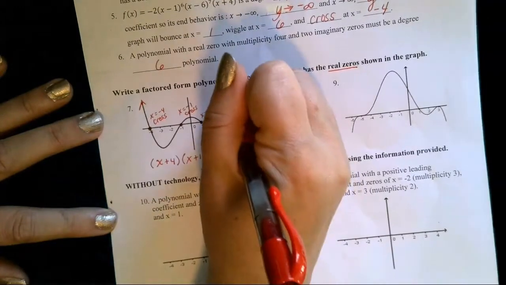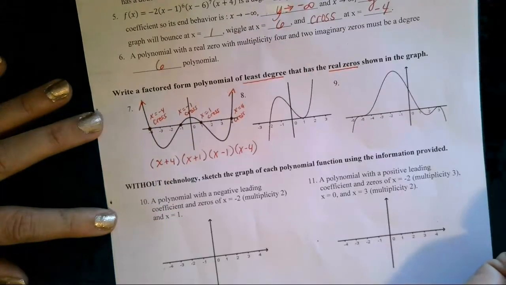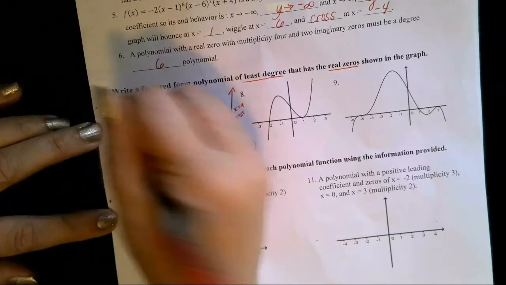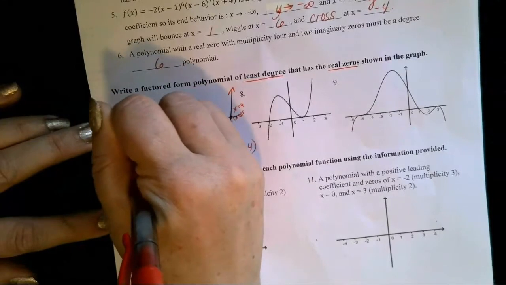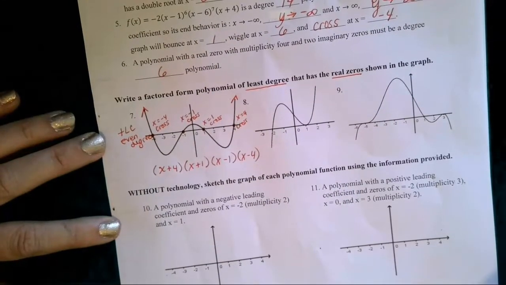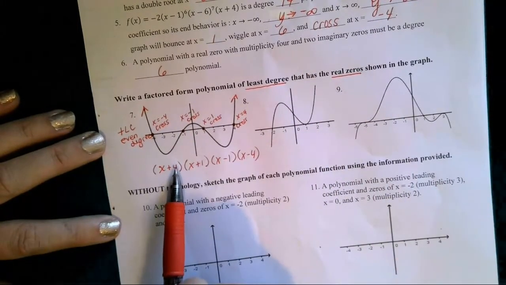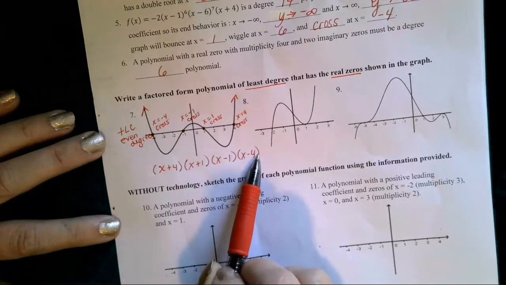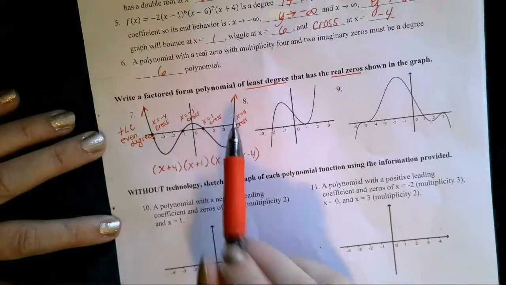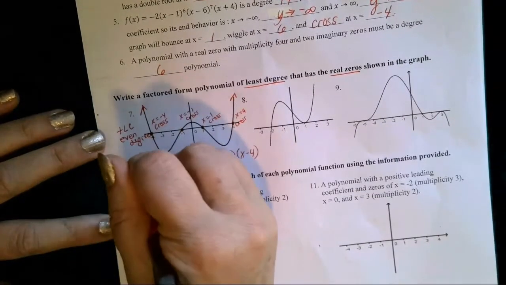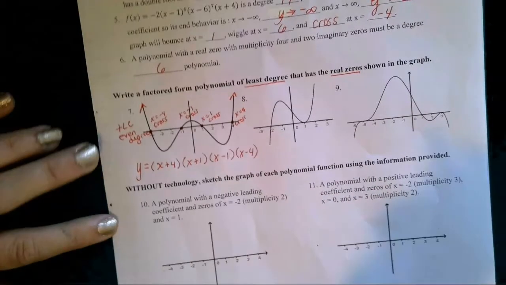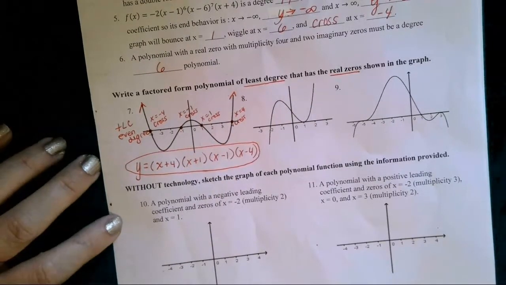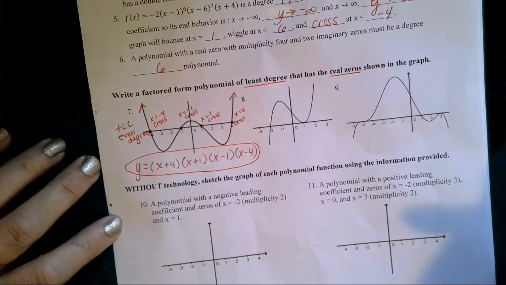So when I look at the ends of my graph, both ends are pointed up toward positive infinity, and so I know that this is a positive leading coefficient and an even degree polynomial, right, because of the end behavior. So if I add up my factors, I've got linear, linear, linear, linear. There's 4 linear. That's degree 4, which is an even degree. So that matches what I've got here. And I know it's a positive leading coefficient, so I don't need to worry about putting a negative in the front. And that would be my polynomial in factored form. That is the least degree with those 4 real zeros.